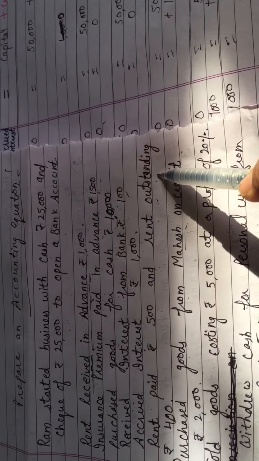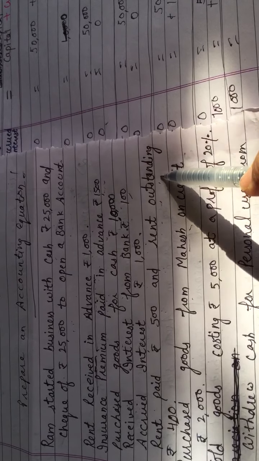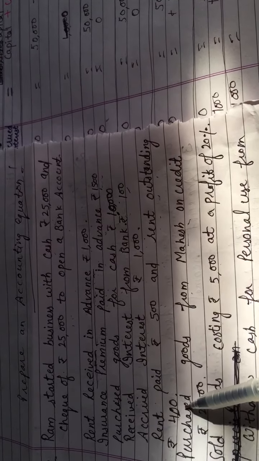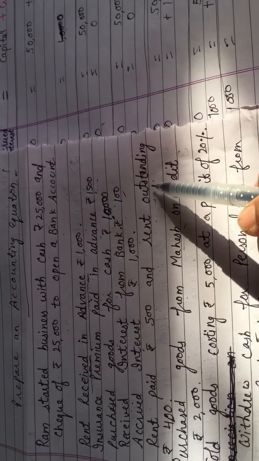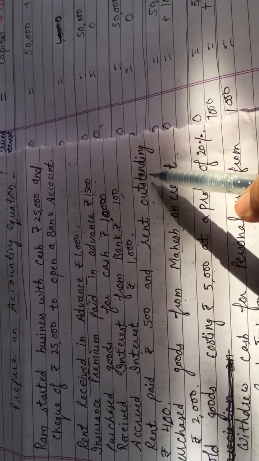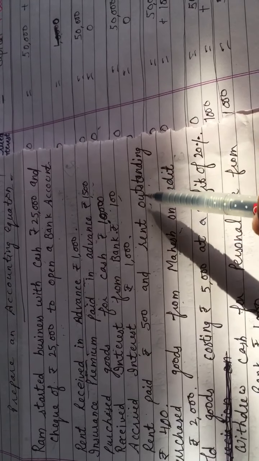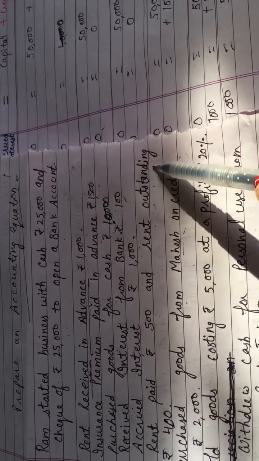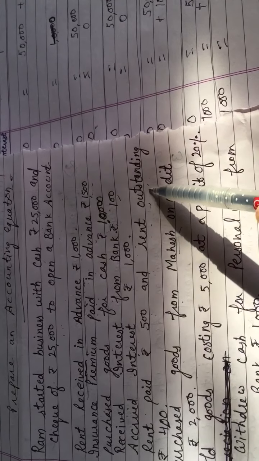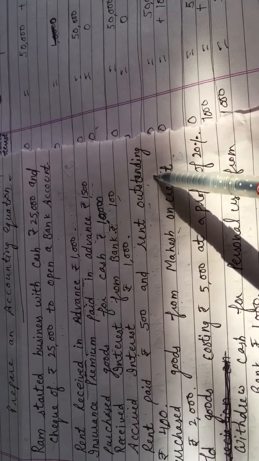So outstanding rent liability will increase by rupees 400, and also we will deduct the amount of outstanding rent from the capital, because it will reduce profit for the current accounting period.